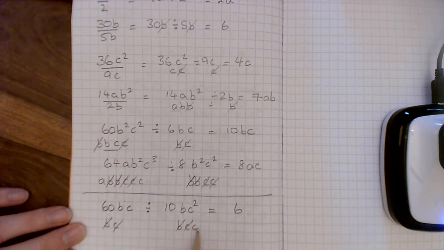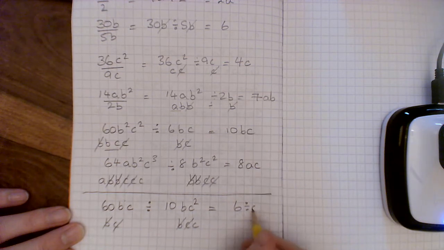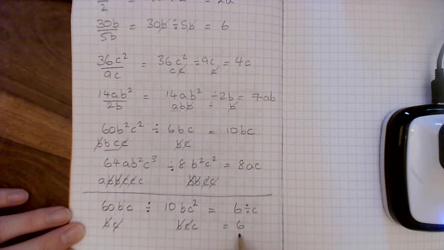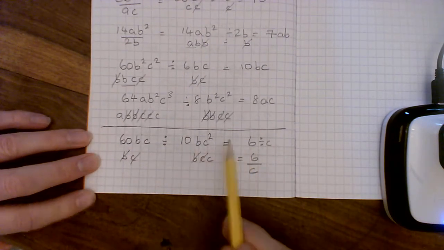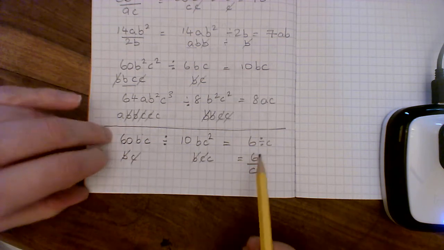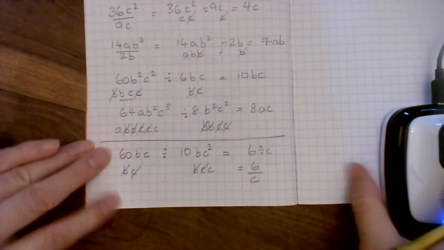But the problem here is the c is on this side, it's on the divided by side. So I've got 6 divided by c still left over, which we just write as 6 over c. Okay, so that's a bit weird, the very end one, but I've just made that one up completely, and it's not in the MyMaths. If you don't understand that one, don't worry about it.